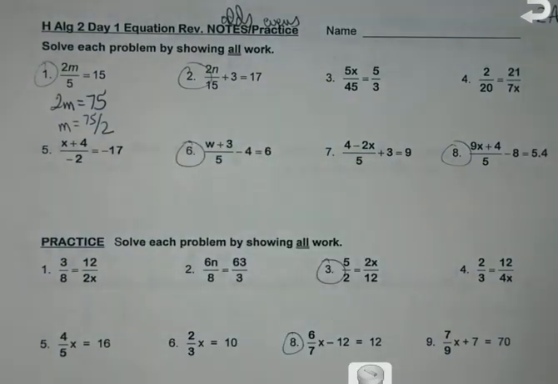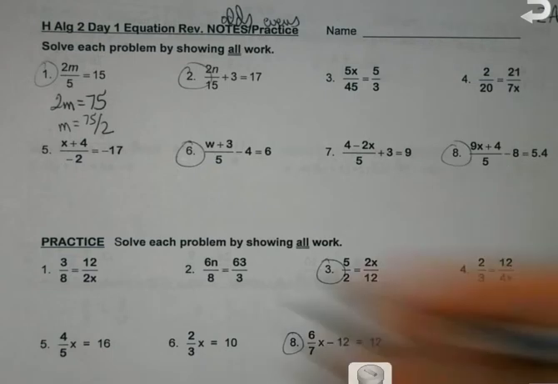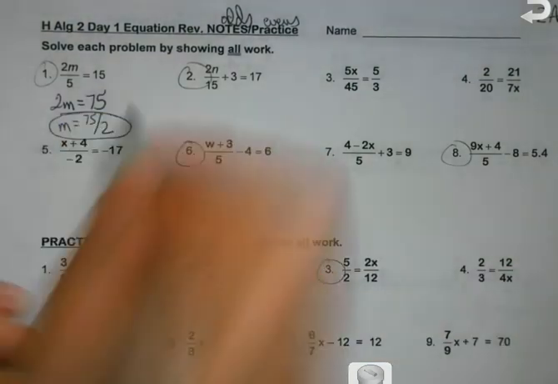If you want to put it into a mixed number or a decimal, I don't care. But my reason behind that is when you get to standardized testing, most of the time, if the answers don't come out nice, they're going to have them in improper fraction form. I just want to get you used to the visualization on that. But again, if you put 37.5, it's still the right answer. It's just a different way of doing it.